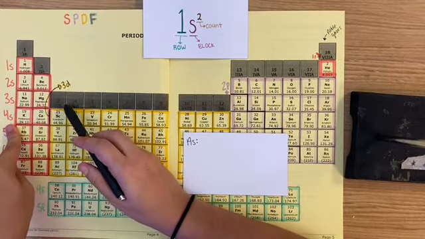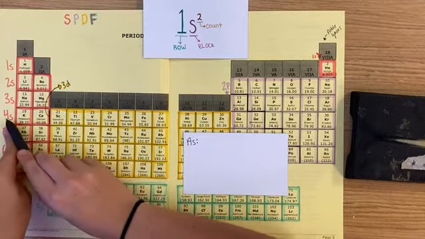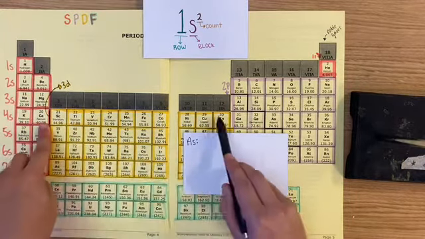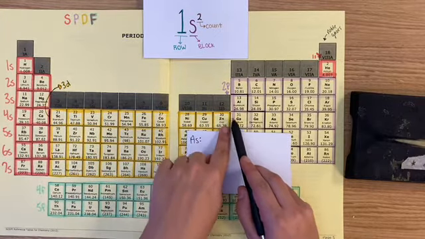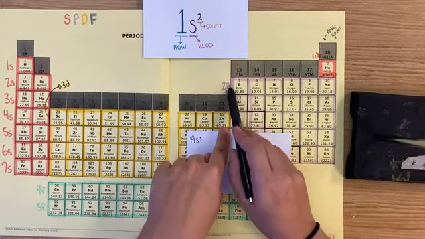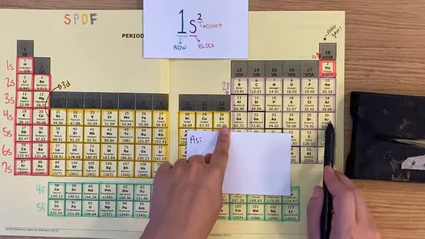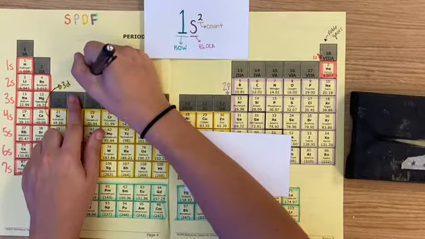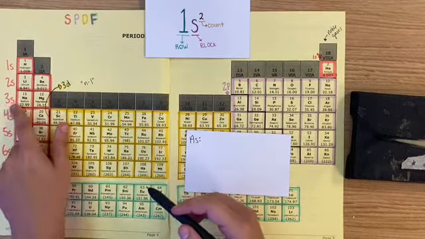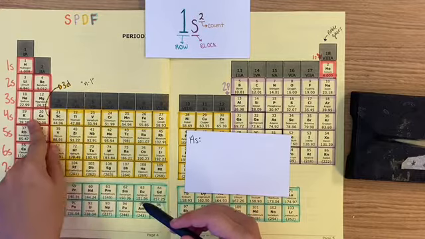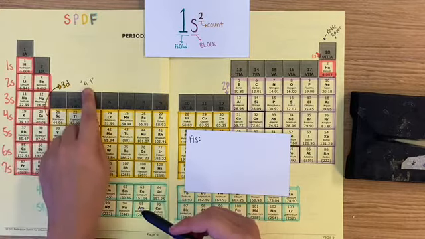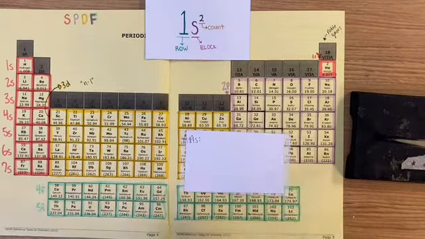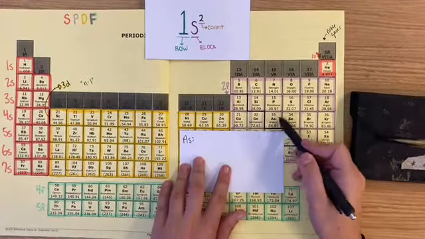So the order that ends up being is after 4S, we then have 3D, and then we're back at 4P. So 2P, 3P, 4P. The D is always going to be the energy level minus 1. So whatever row it's in, it's going to be 1 less for the coefficient for the row or the energy level. Let's start off making our way down to arsenic.